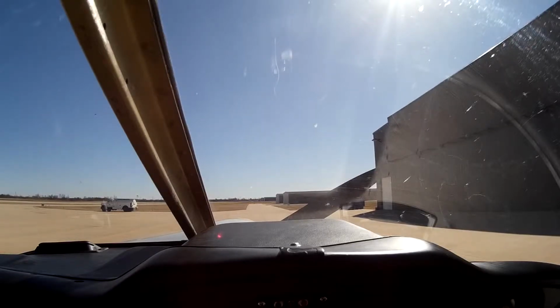Alright, anti-collision lights. Don't really need them, but we'll turn them on. Landing light, turn them on. Keep in mind, always anti-collision lights on when you're in the airplane. Okay, 1/4 inch on the throttle. Mixture is going to go in full rich.